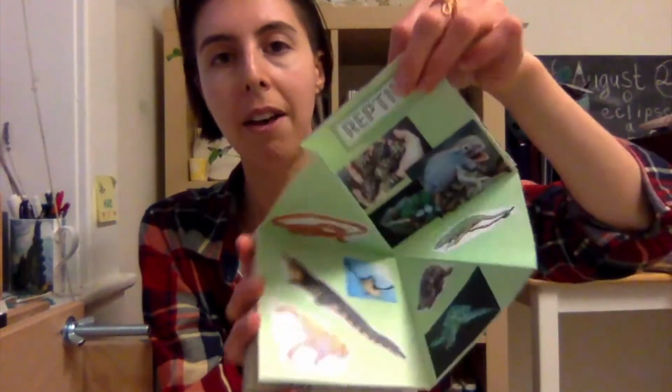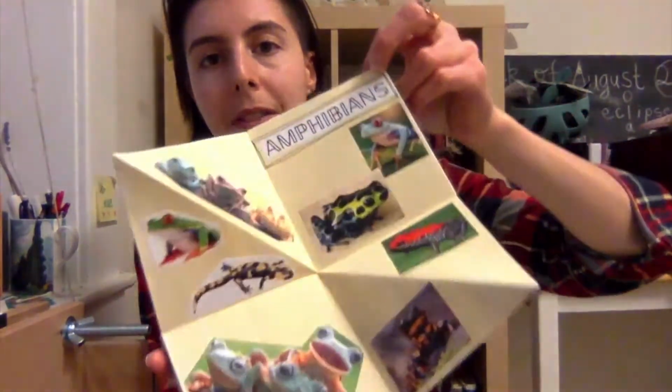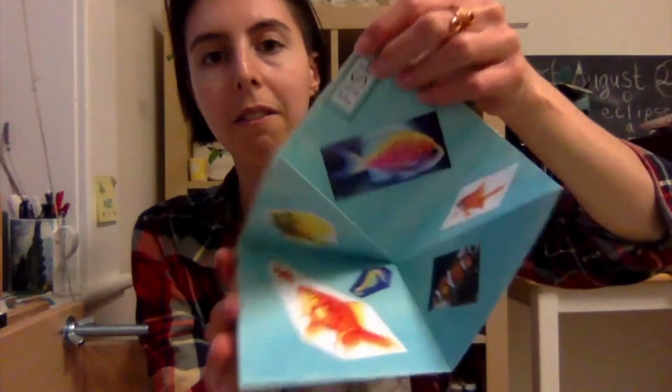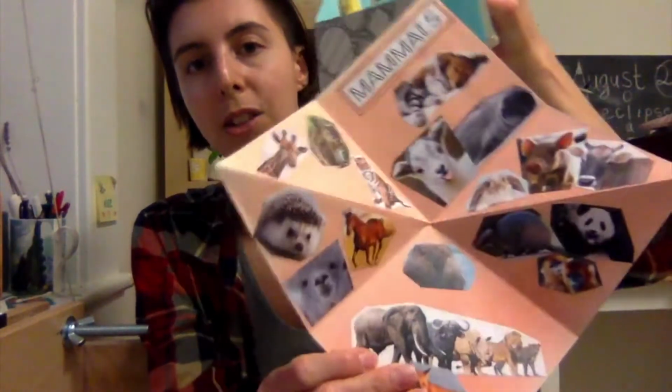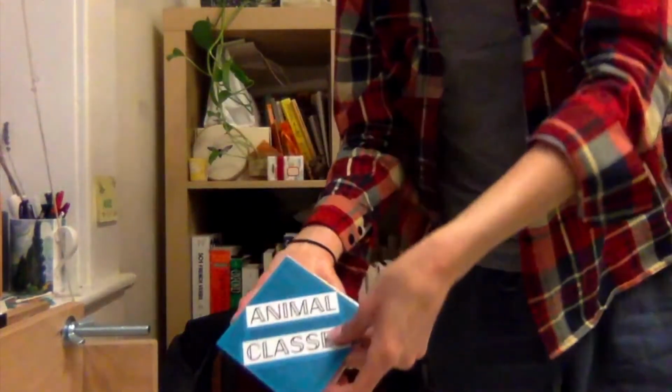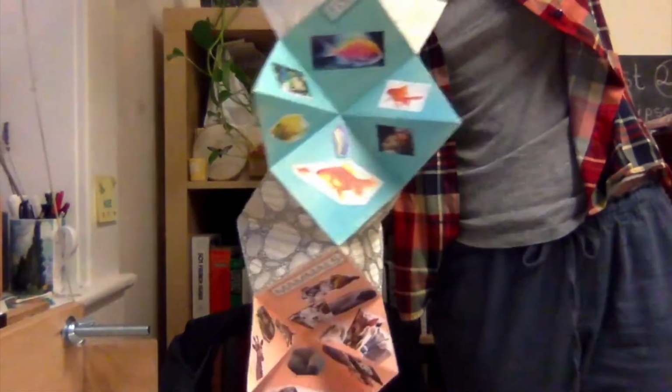So we have birds, we have reptiles, amphibians, fish, and last but not least, mammals. And so when this whole book is opened up, it looks like that.